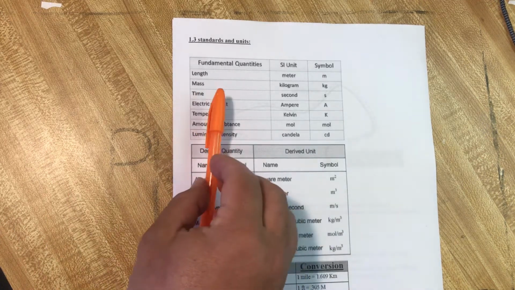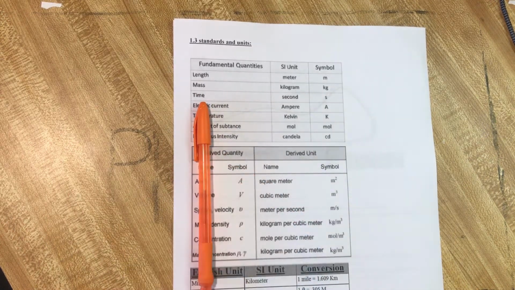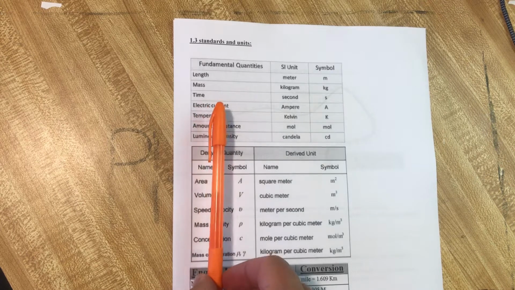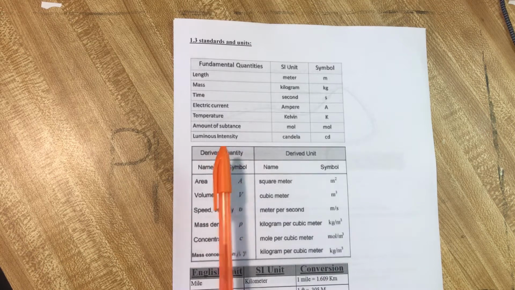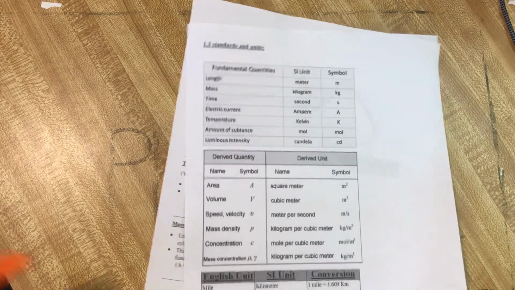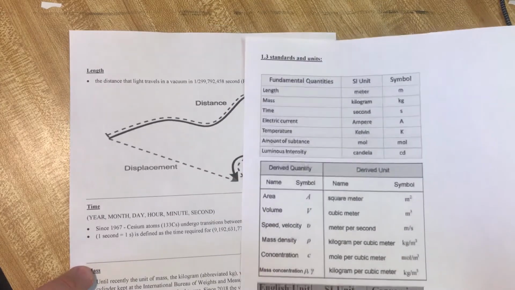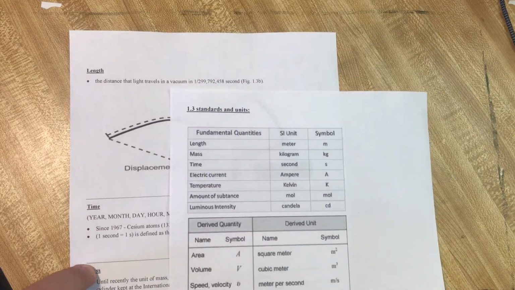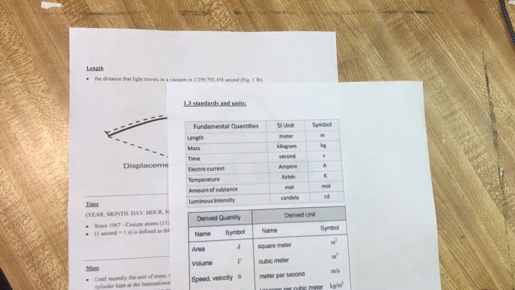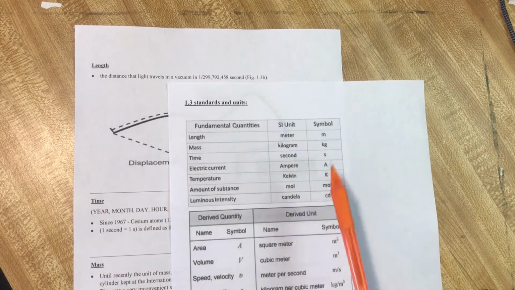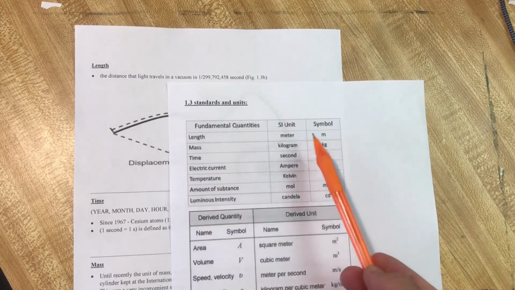The first 3 quantities, which are the length, the mass, and the time, are the most important quantities for us in this course. The length is the measure of the distance between 2 points, and you will see the modern scientific definition in the next page, which depends on the speed of light to measure the 1 meter, which is the scientific unit to measure the length.